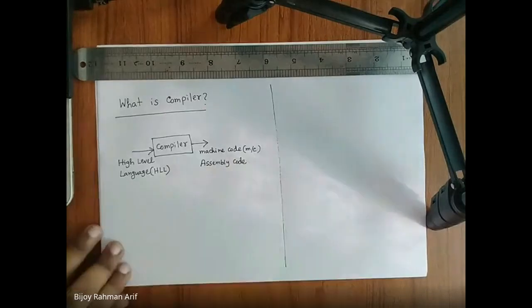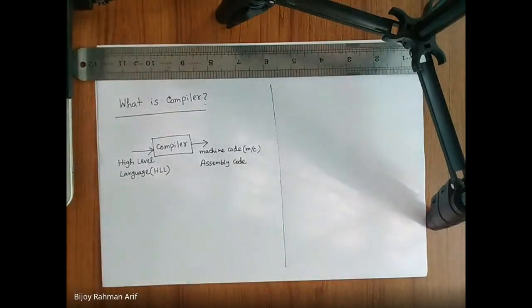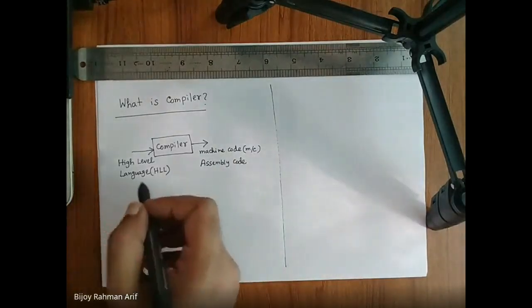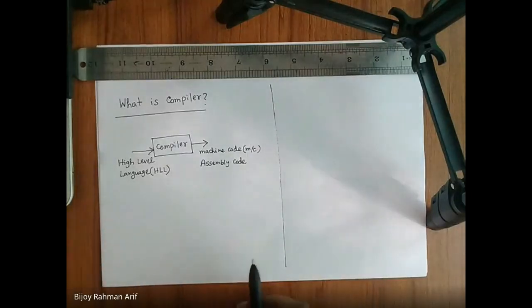Is there any other example of a compiler? Does it only transfer high level language to machine code or assembly code, or is there any other example of a compiler? Can you give me an example?